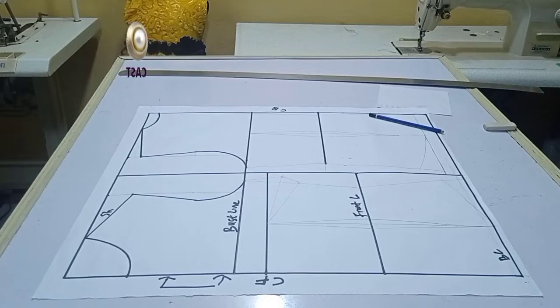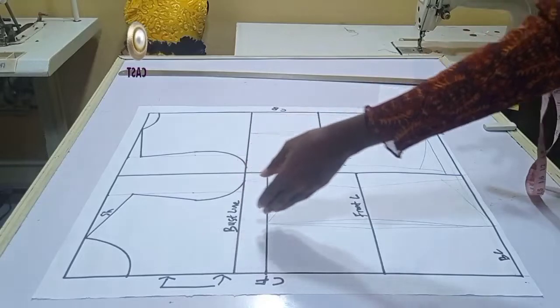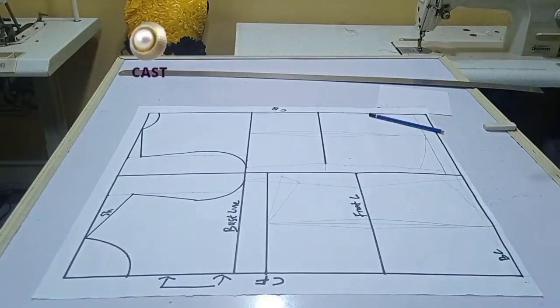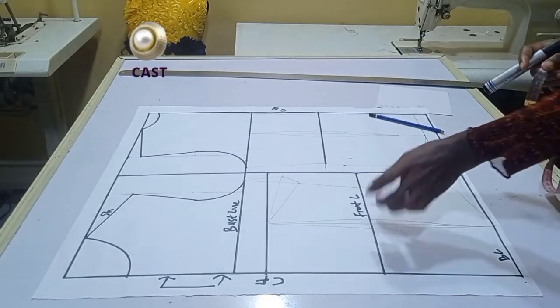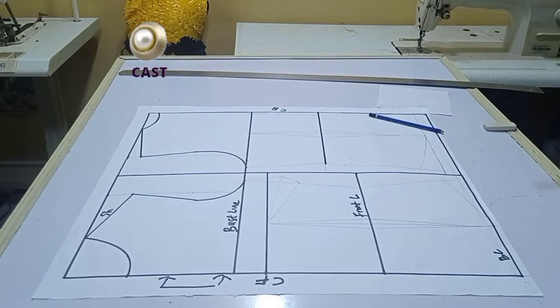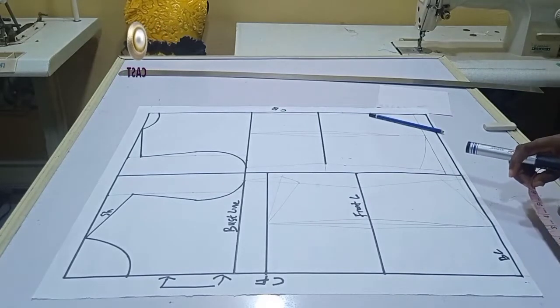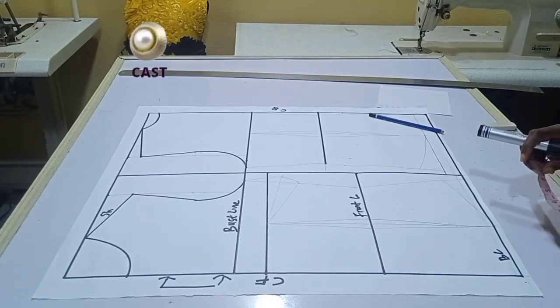The next thing we're going to do now is to input our dart. So for you to get your dart leg, we have dart leg and we have dart intake. The line is the dart leg, while the space you are going to take out is a dart intake. So for you to get your dart line, you'll be using your nipple to nipple, that is your bust span.